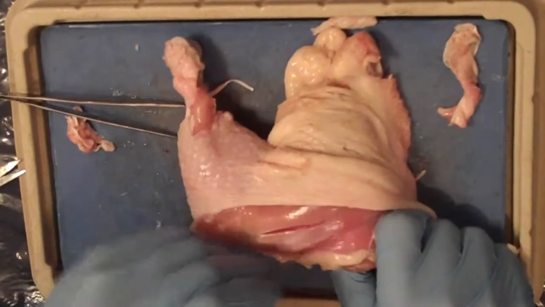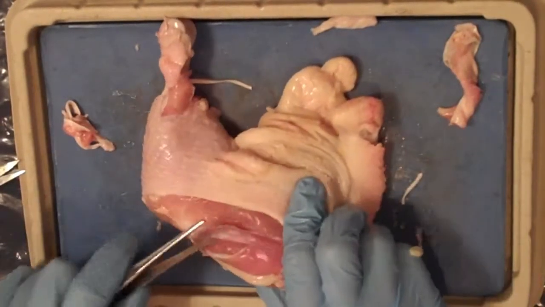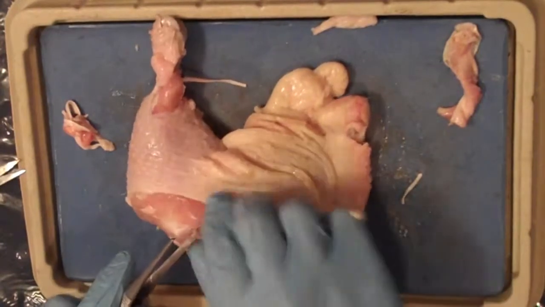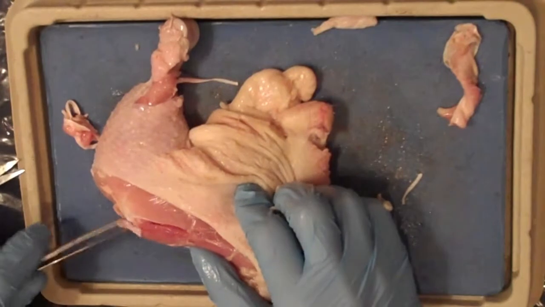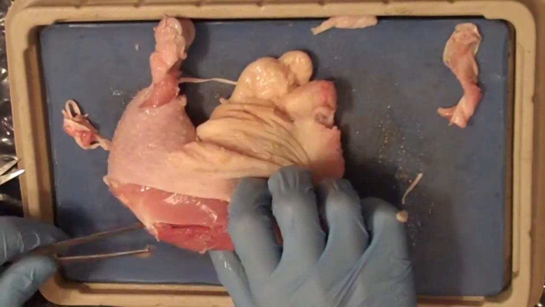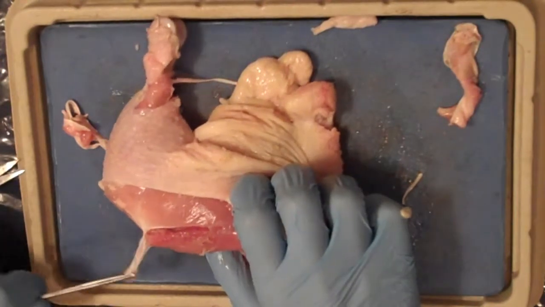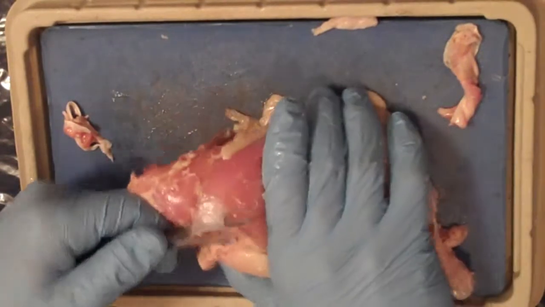Notice how strong it is, yet how flexible it is. I also include in the video another location of a tendon that you might want to use.